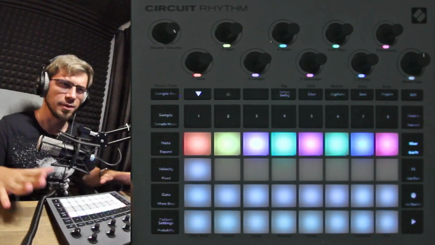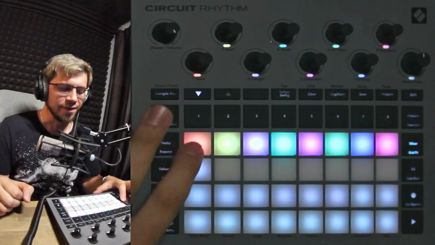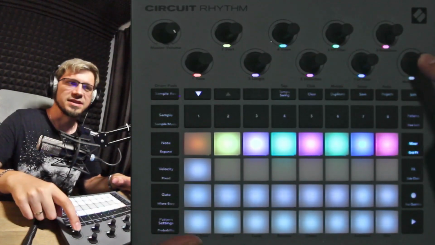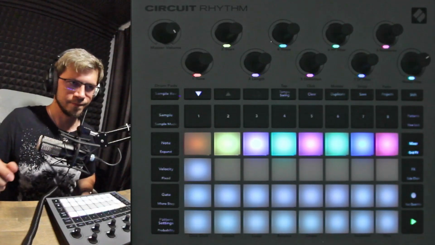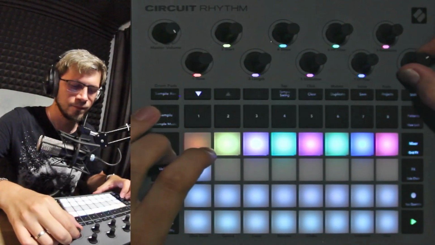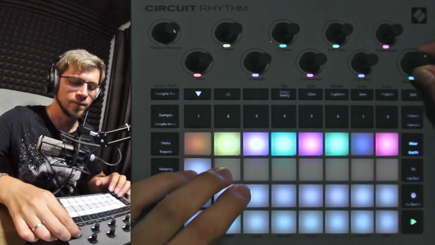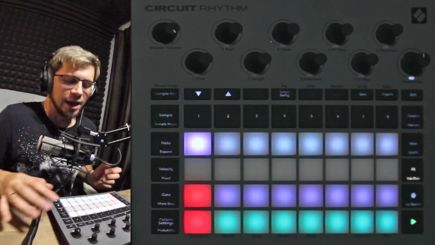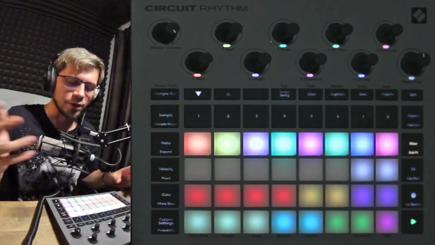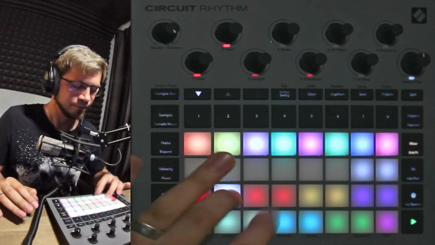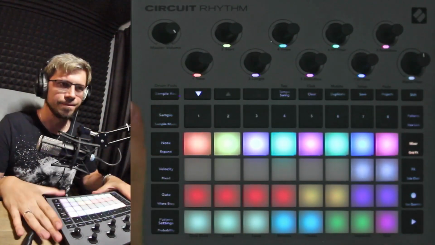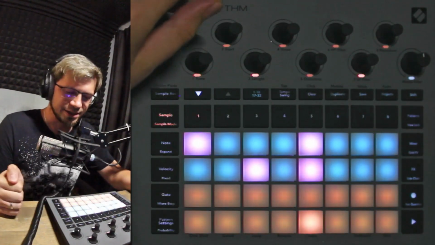And of course, every performance can be better with muting some tracks and rotating the master filter for creating more energy. And of course, we can use grid effects. Very convenient piece of gear. What else should I say?